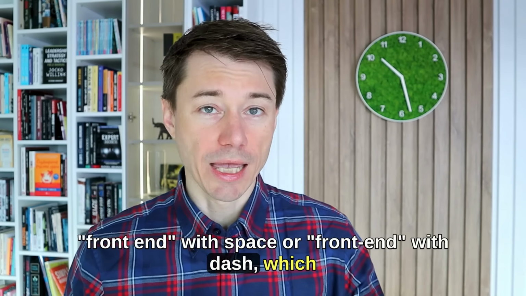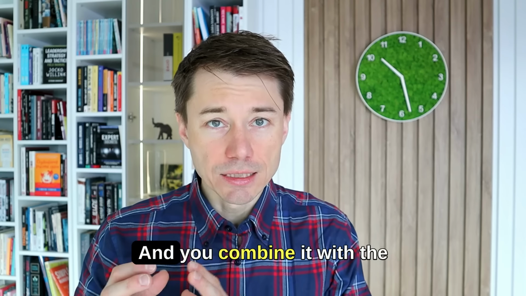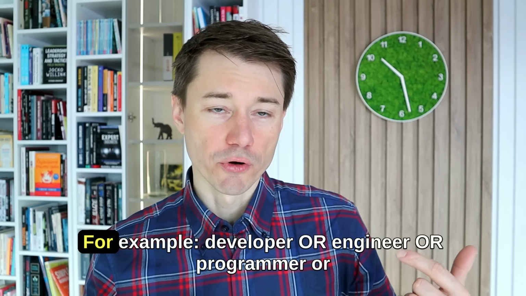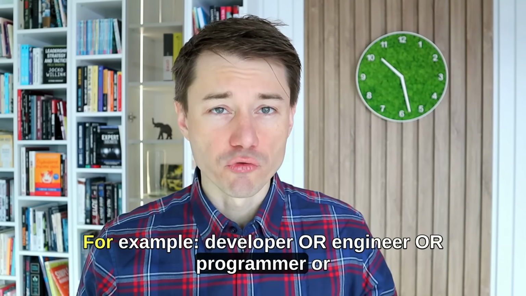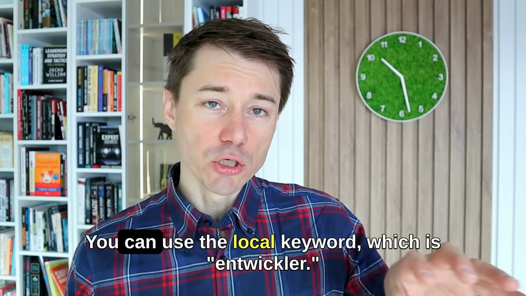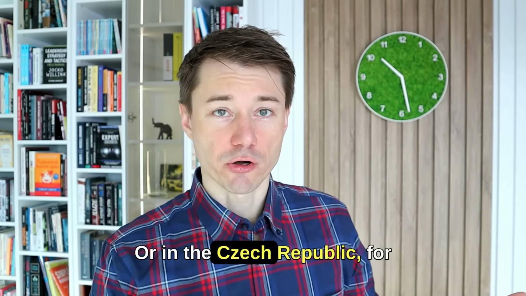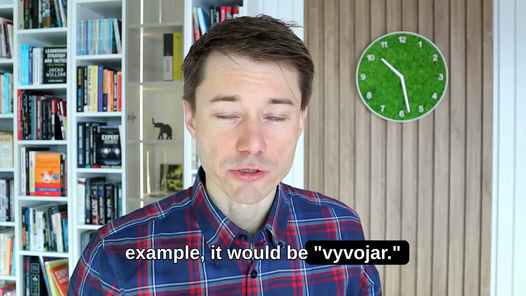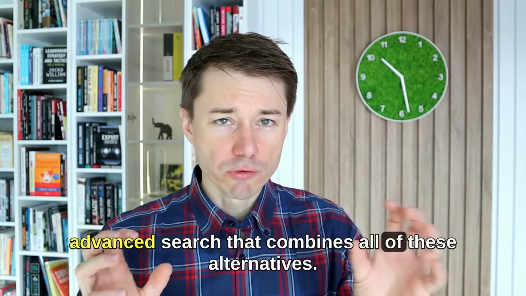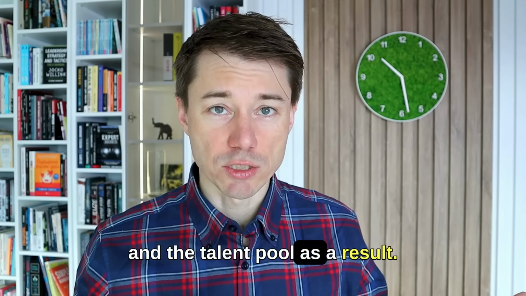or front-end with dash, which lots of professionals use on their LinkedIn profiles, and you combine it with the synonyms for the word developer. For example, developer or engineer or programmer, or maybe you search for candidates in Germany or Austria, so you can use the local keyword, which is Entwickler. Or in the Czech Republic, for example, it would be Vývojář. You can come up with the very advanced search that combines all of these alternatives, and this way you can expand your search and the talent pool as a result.